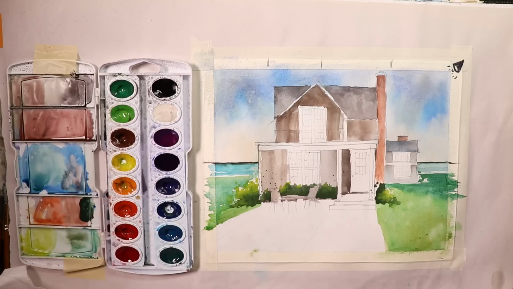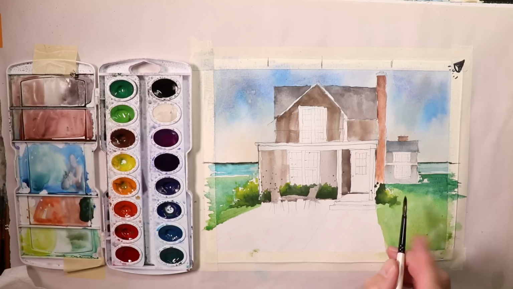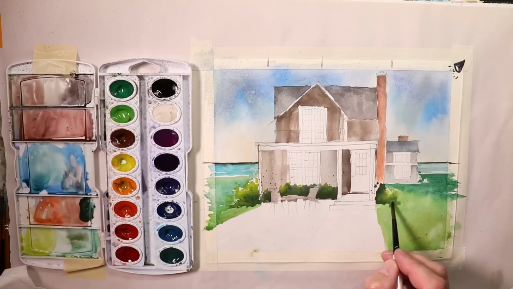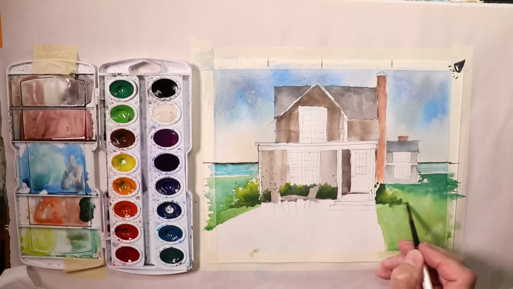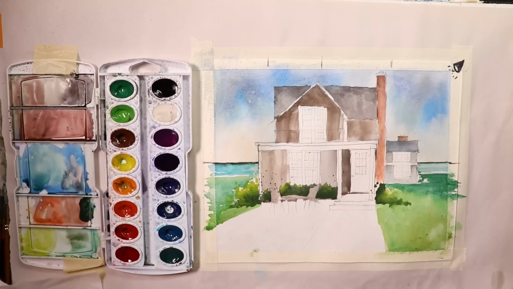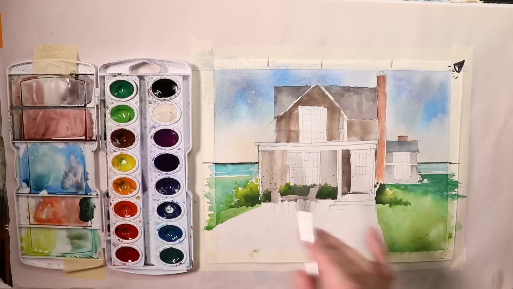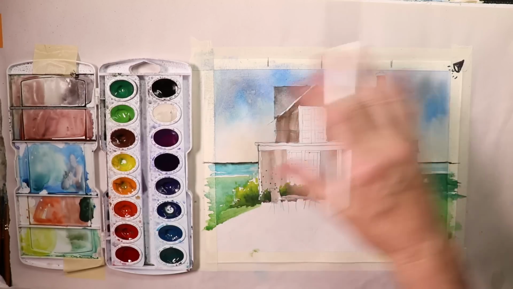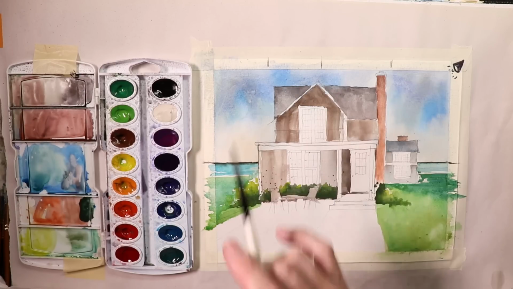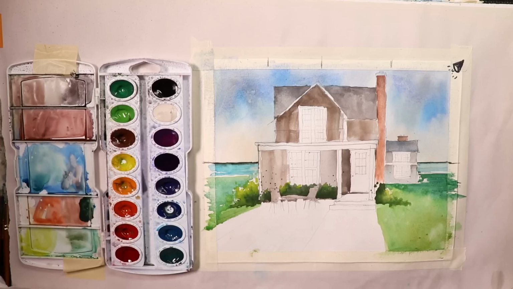Okay, now you can kind of see we have a lot of good, strong color now on this painting. We did the first light washes, now we did the medium tones, now we're going to get into the darks.